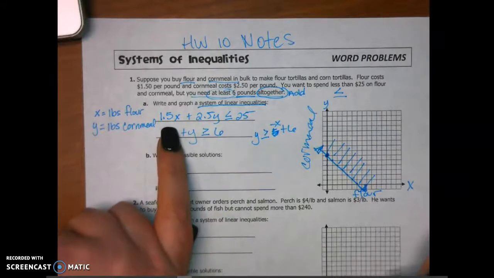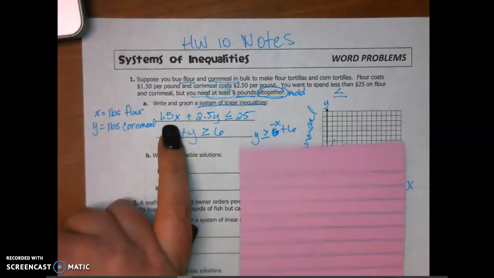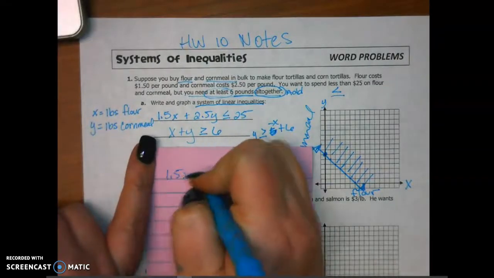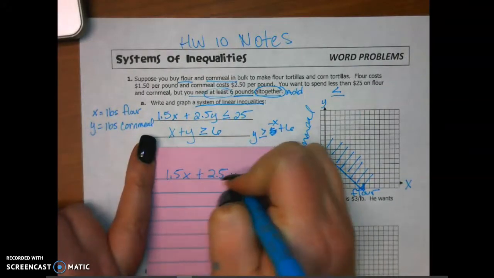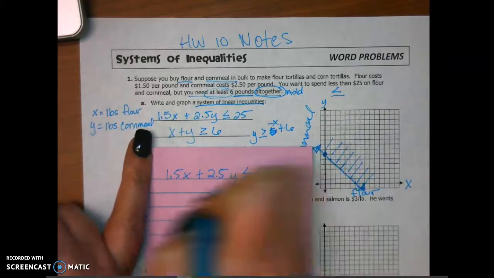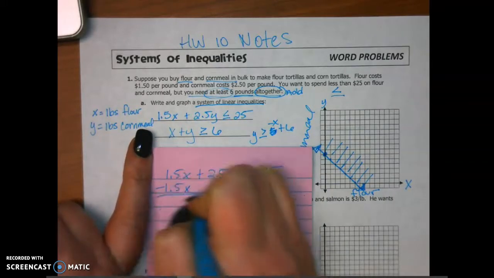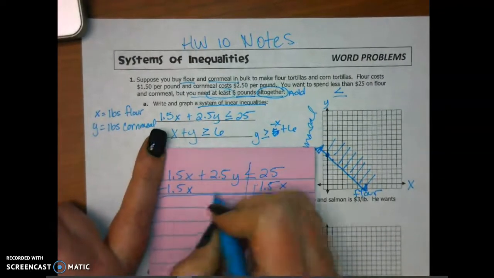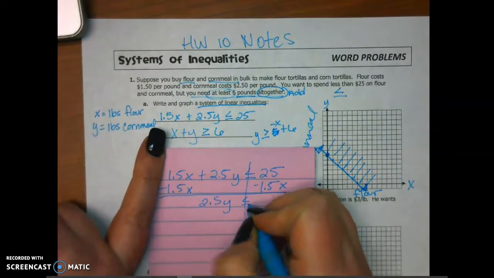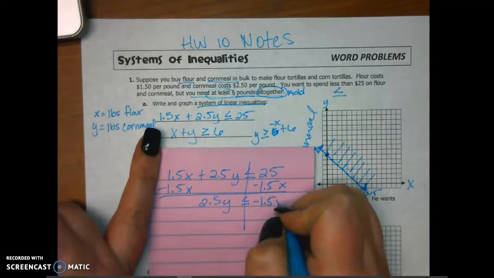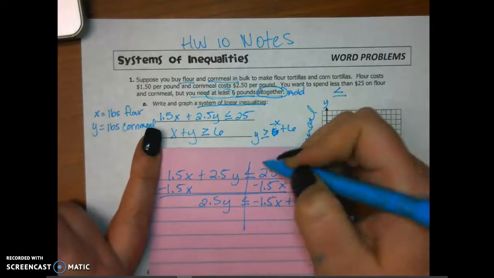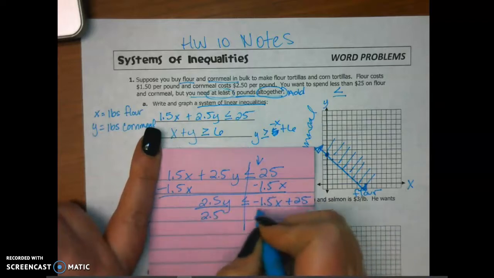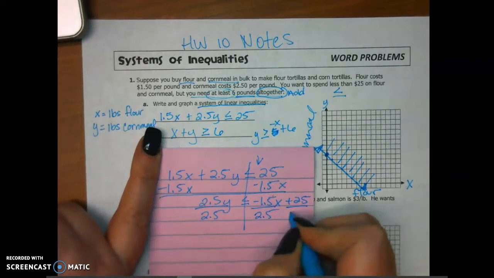Okay, so look at this one. I'm going to do the work right here on an extra sheet of paper so it doesn't get messy. 1.5x plus 2.5y less than or equal to 25, minus my 1.5x on both sides. Minus, subtract is the verb. 2.5y is less than or equal to negative 1.5x plus 25, because this right here is a positive 25. Divide by 2.5. Divide by 2.5. Divide by 2.5.